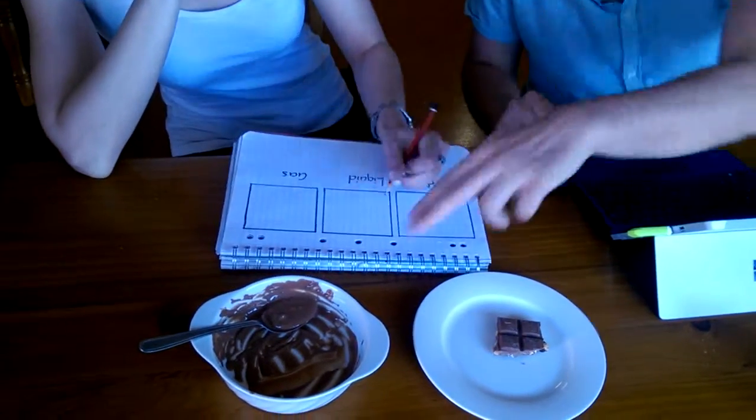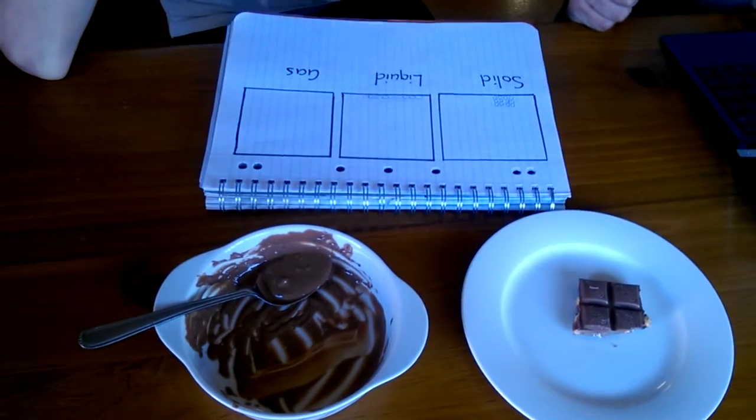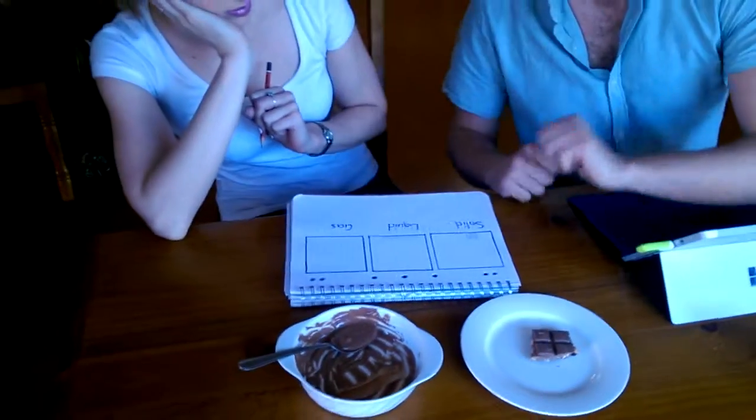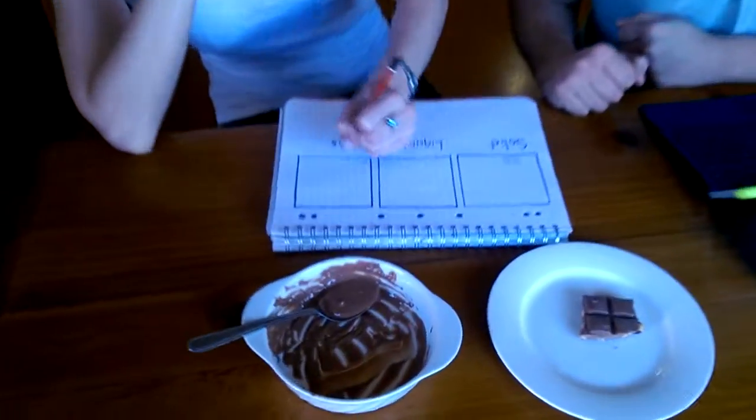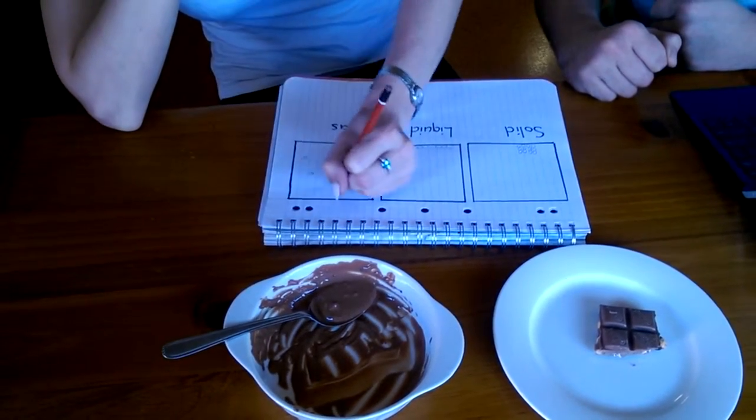What about as a liquid? How are they doing right there? It'll be spread out. Spread out, excellent. And what if it was to turn into a gas? How do we draw that? If it was to turn into a gas, it would spread out and start bouncing around. Excellent.